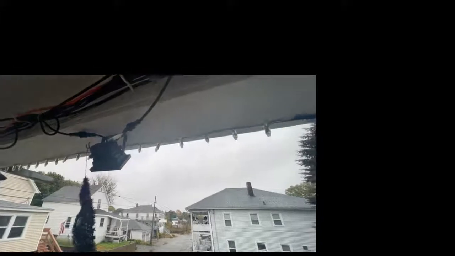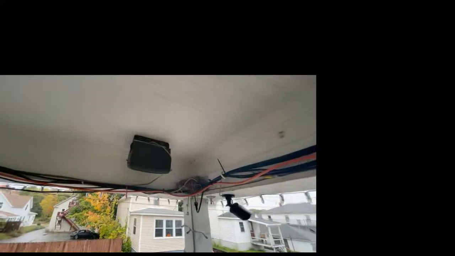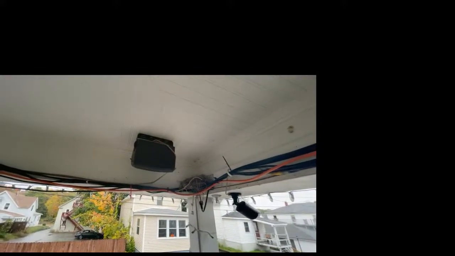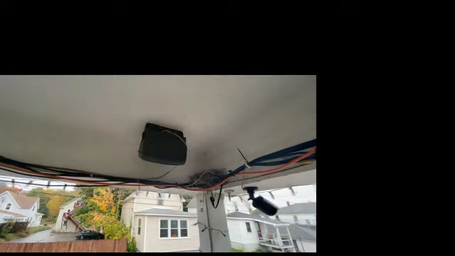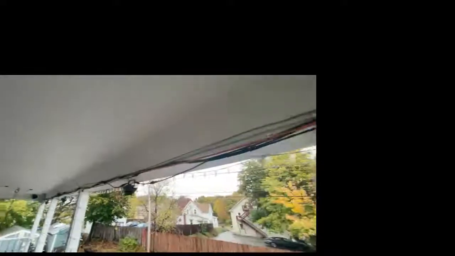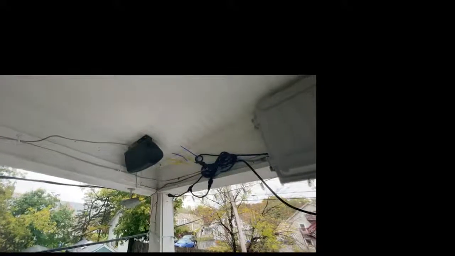Now, of course, what is a light show without music? So we also have external speakers to pipe out the music, whether it's Christmas music at my Christmas shows or Halloween shows. So we have a speaker here. Then if we go down this way, we have another speaker here. So there's a speaker on both corners.